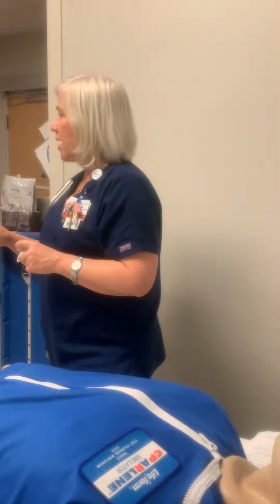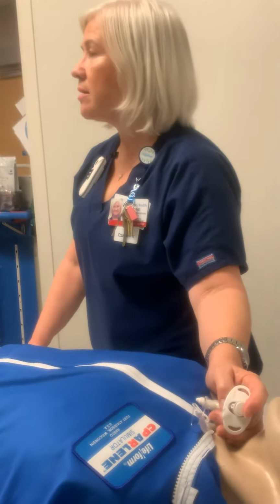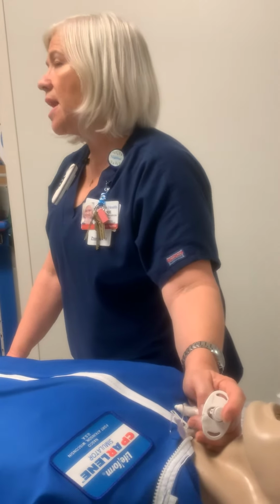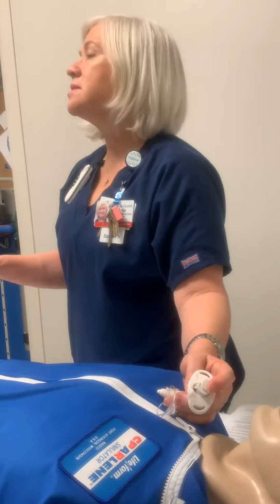And Banner's policy at Gateway is they must have one trach available at all times that is one size smaller than what's in their throat. Okay? So that's our policy here. At the rest of the Banners, they have to have a size that's in currently, but at Gateway, our policy here has to be one size smaller. And if you look at the policy, it speaks to it real clearly. Okay, any questions on that one? Is that clear as mud? Yeah, it's clear.